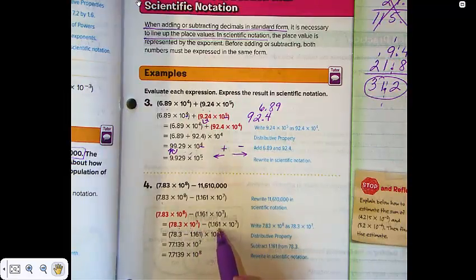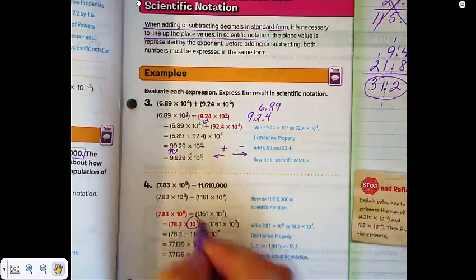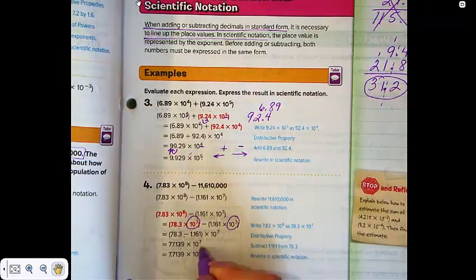Leave this one, 1.161 times 10 to the 7th. Then I subtract the two. 78.3 minus 1.161 is a 77.139 times 10 to the 7th. And the bases, what you're taking at times is the same, so I carry that to my answer.